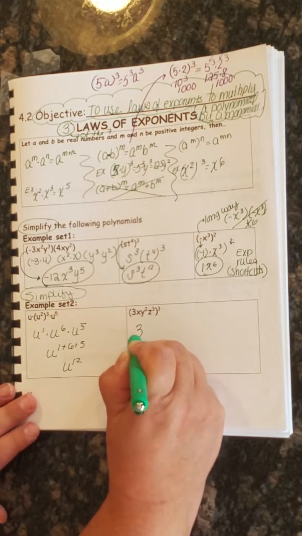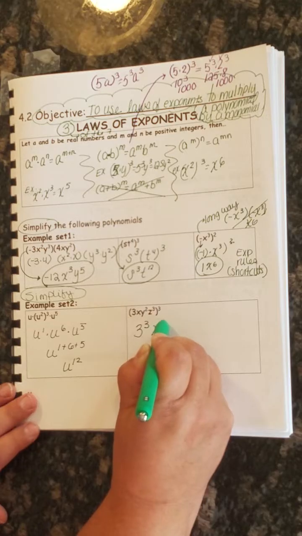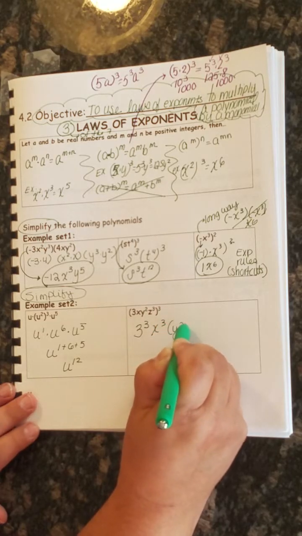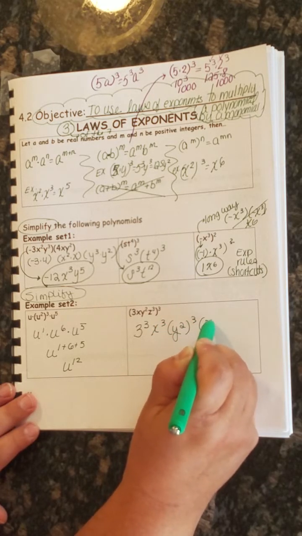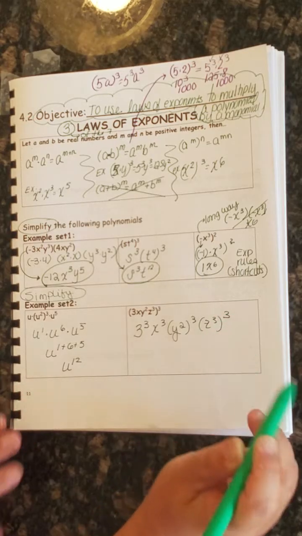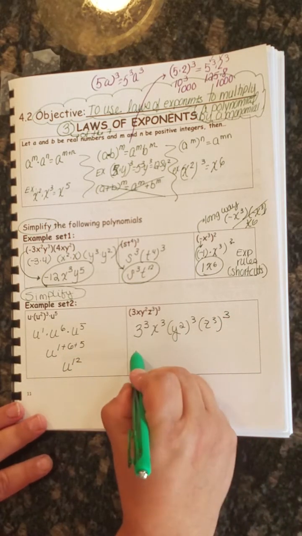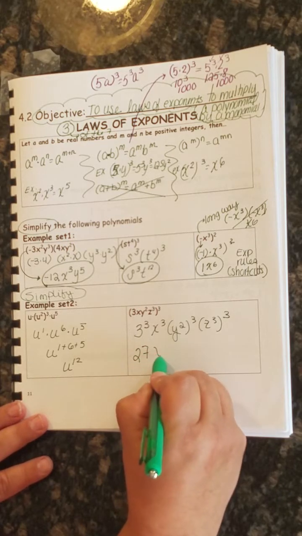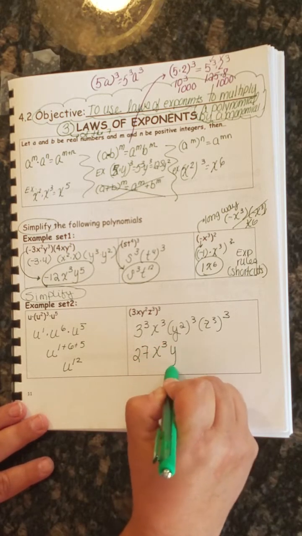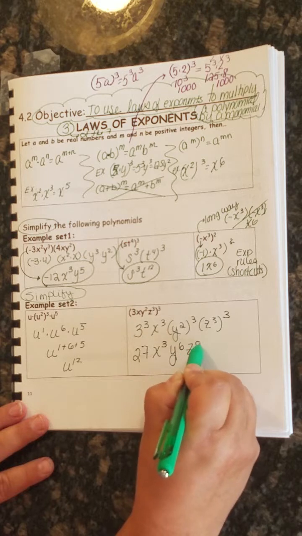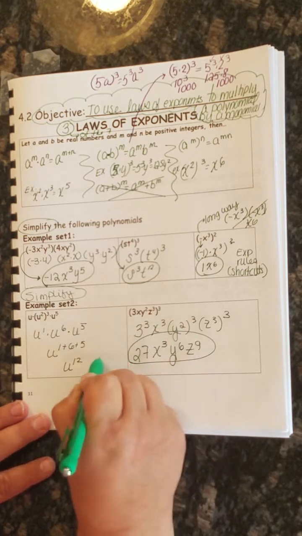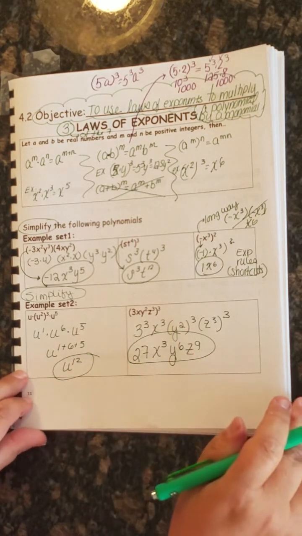So this one becomes 3 cubed, x cubed, y squared cubed, z cubed. Again, if you had your camera turned off and did it on your own, that was probably better so you can test yourself. So you get 27 x cubed, y to the sixth, z to the ninth, final answer. Some more simplifying on the next page and then a solve. And then I assign your next homework.